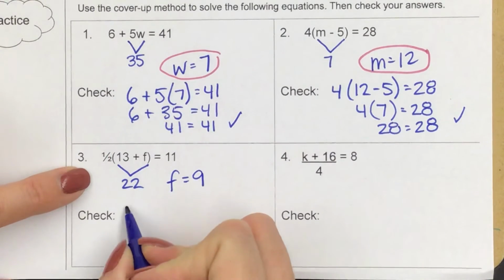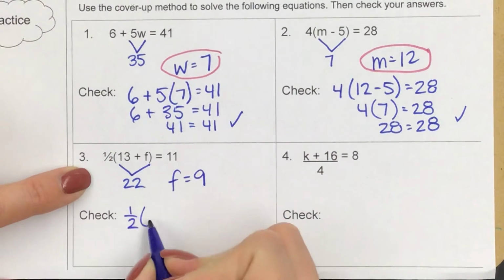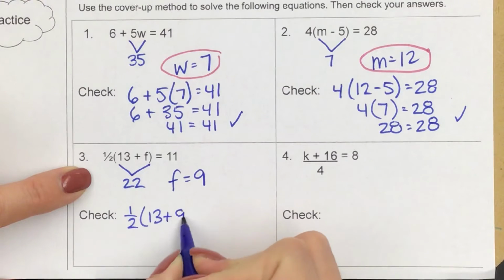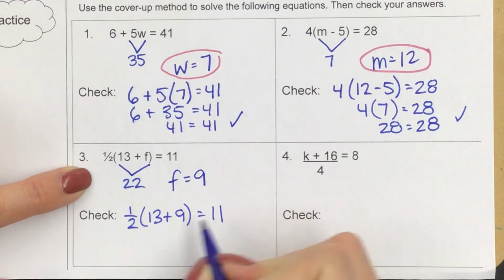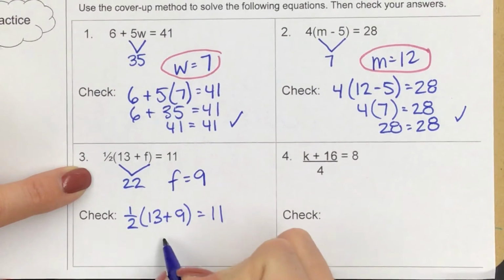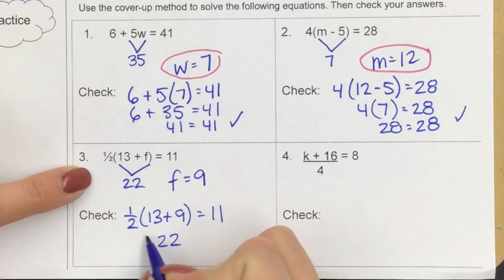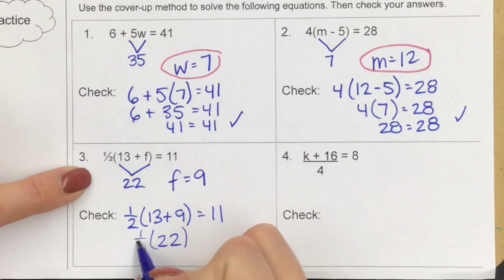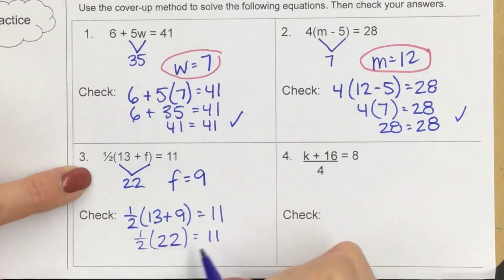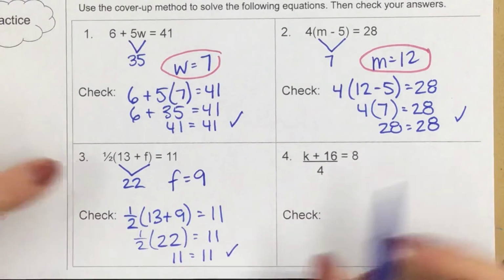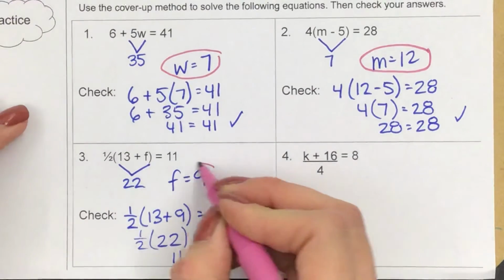Now let's double check. We're going to simplify our grouping first, and then one half of 22 is 11. So we're good. This is the correct answer.